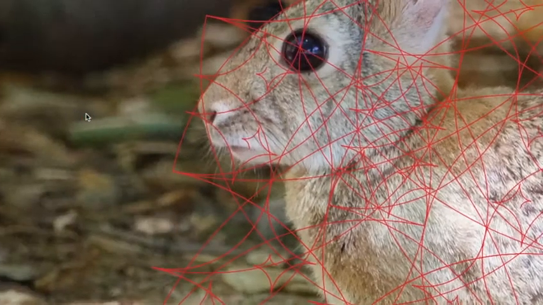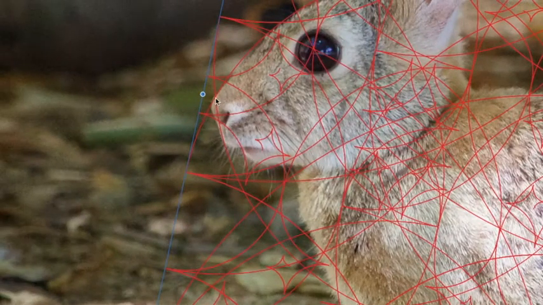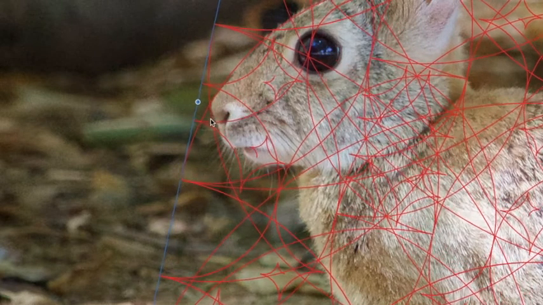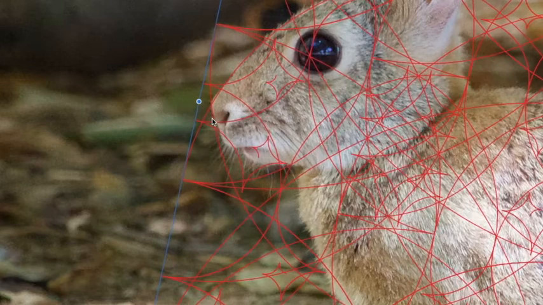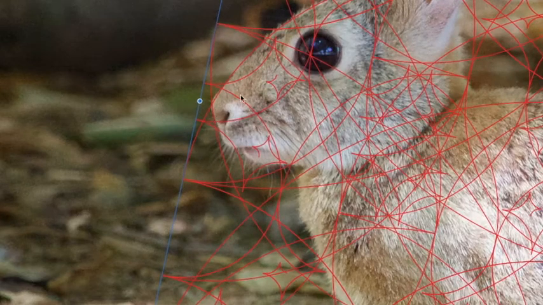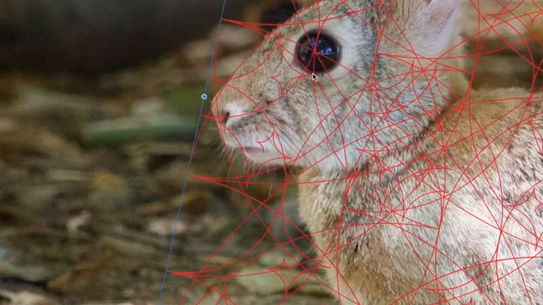That's a pretty good one. That one is almost doing that transition right there in the nose, coming off the head, putting the eye centered right in the, and the mouth right on that spiral.